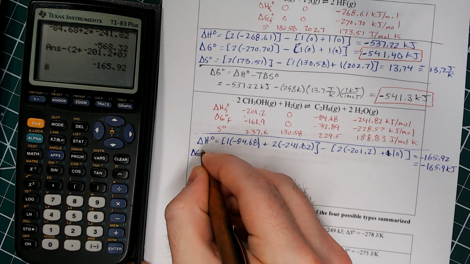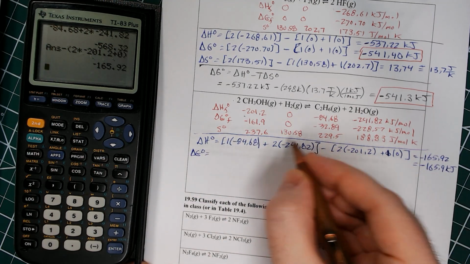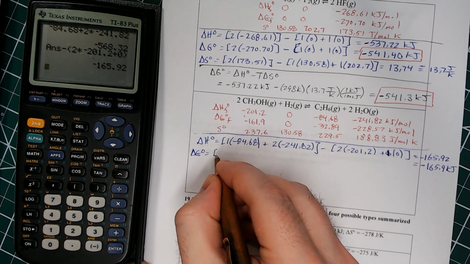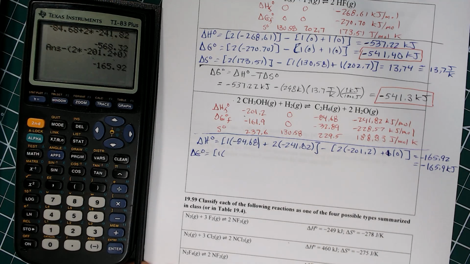For delta G, so again, products minus reactants. I'm just going to shut up for a minute. In fact, I'm going to turn my microphone off for a sec.